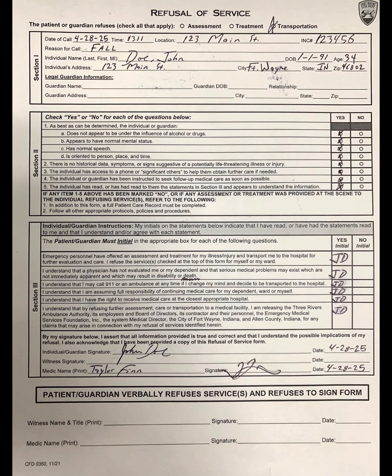I understand that I may call 911 or an ambulance at any time if I change my mind and decide to be transported to the hospital. I like to paraphrase this and tell them, filling out this form does not bind you to anything. If you change your mind and you want to call, please call us back. I understand that I am assuming full responsibility of continuing medical care for my dependent, ward, or myself.